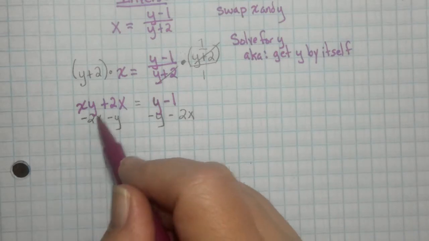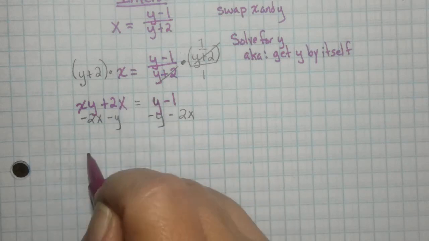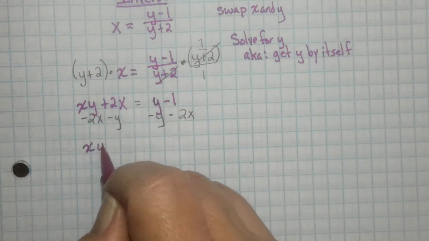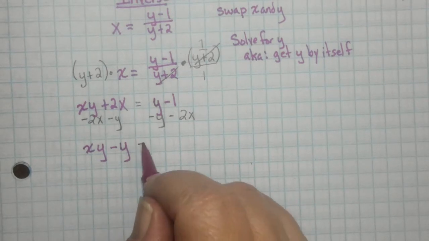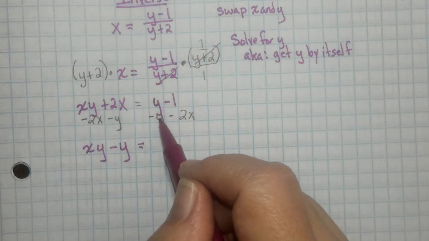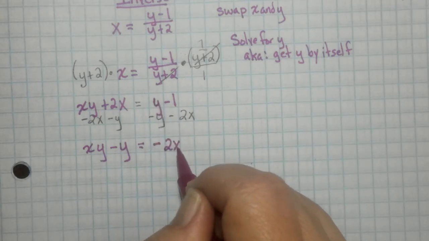So now if I look on this side, 2x take away 2x, that's going to become 0. So this side is going to be xy minus y. And then on this other side, y minus y would be 0. So this side would be negative 2x minus 1.